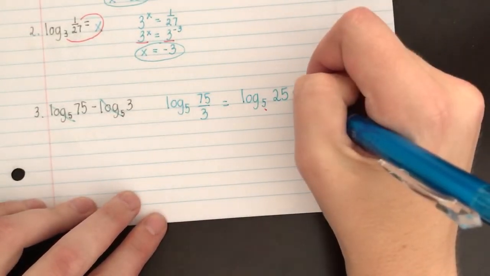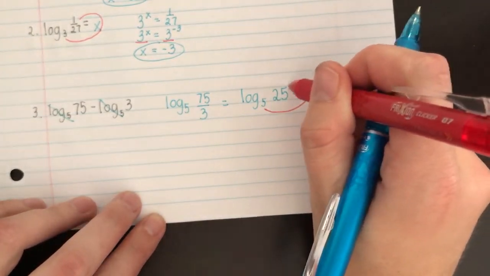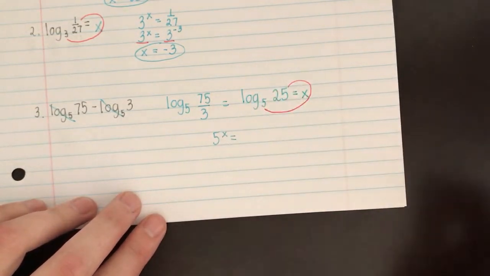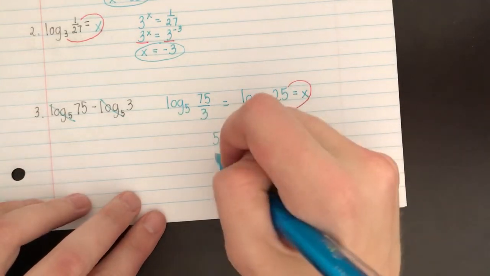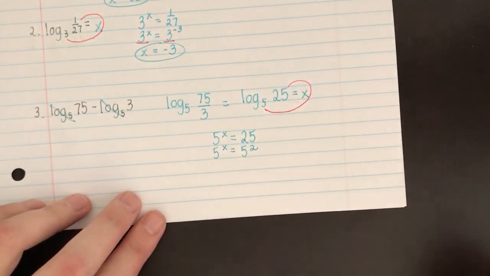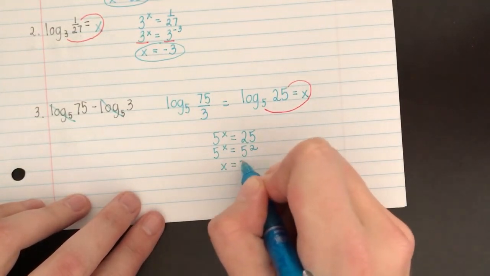Once you say this equals x, our unknown, 5 to what power? 5 to the x equals 25. So 5 to the x equals 5 squared. 25 is 5 squared. And then x equals 2.